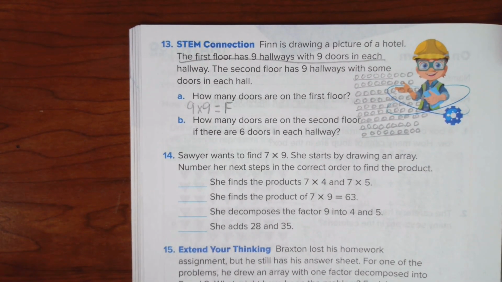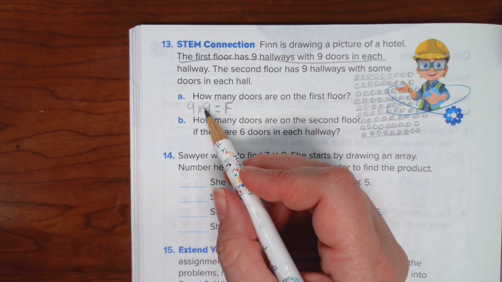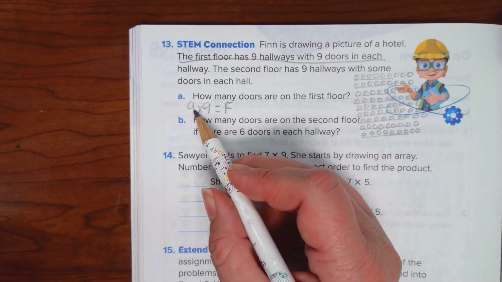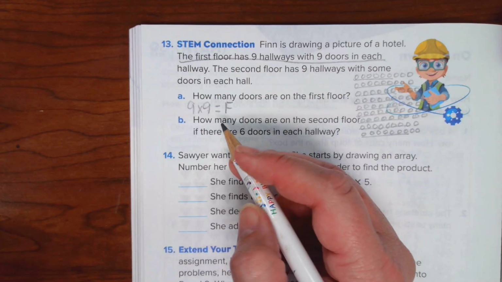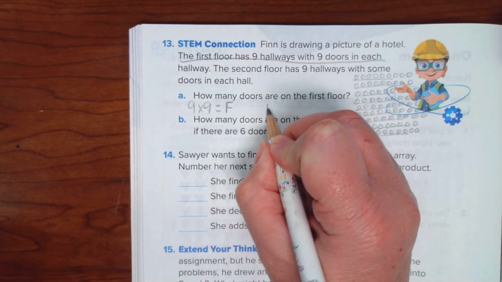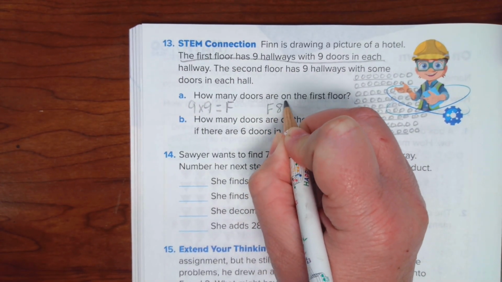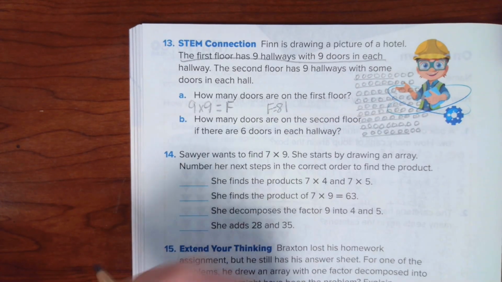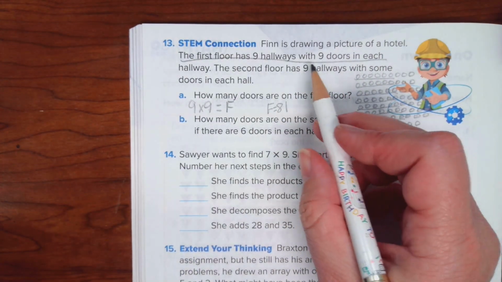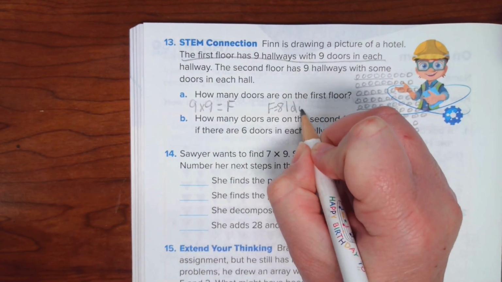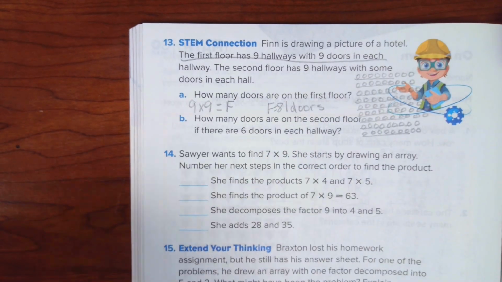So I could break that down. I can decompose one of the factors to 9 times 5 and then 9 times 4 to be able to get to my answer. Or I can just know that it's 81. So the first floor has 81 what? Doors. That's my unit. Doors is my unit.